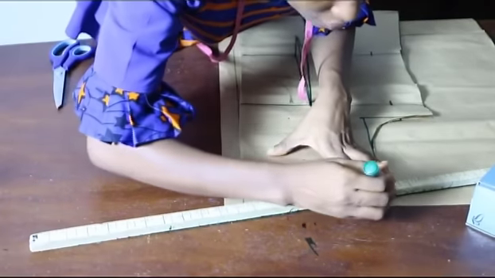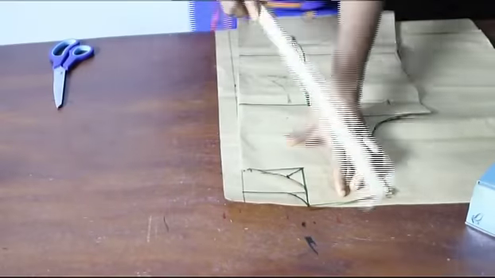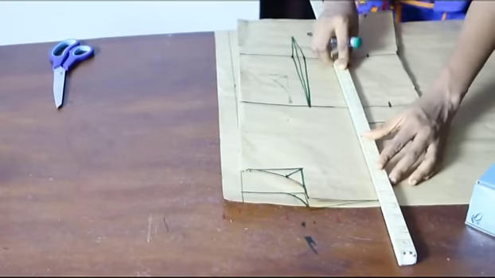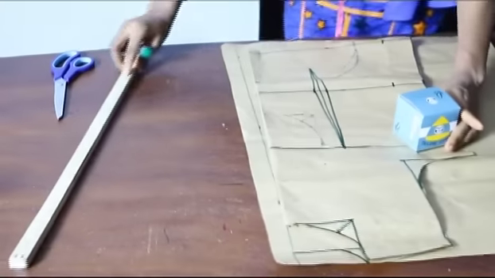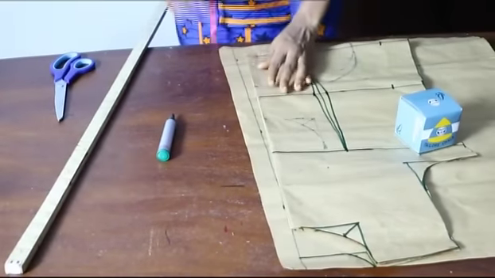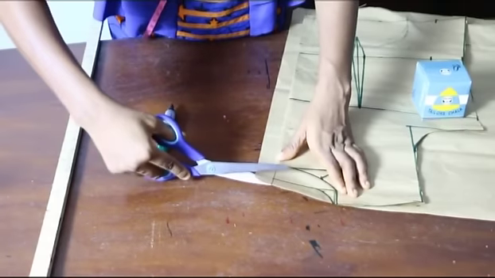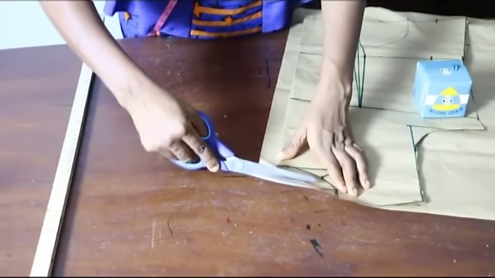You achieve it as you have it. You just affix a pin on it to cut it out. So you can see that the back neck is high.